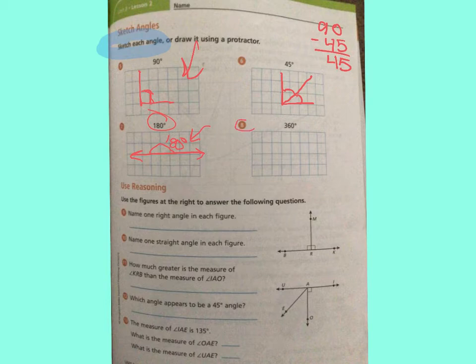And number 8, you're going to do a 360-degree angle. Please pause the video and draw the 360 angle. And as you can see, I drew a circle. A circle is a 360-degree angle.